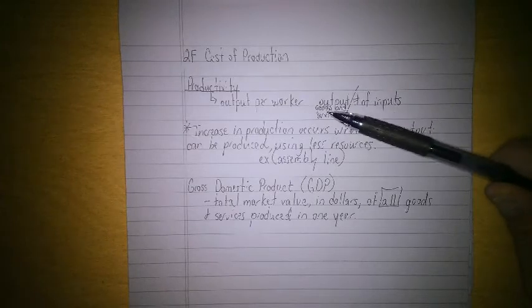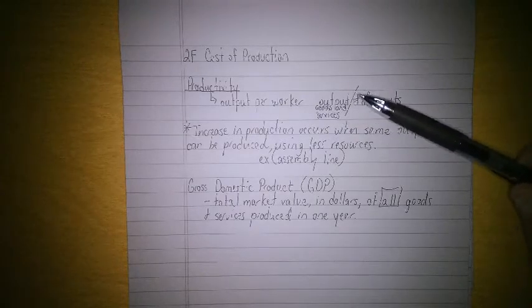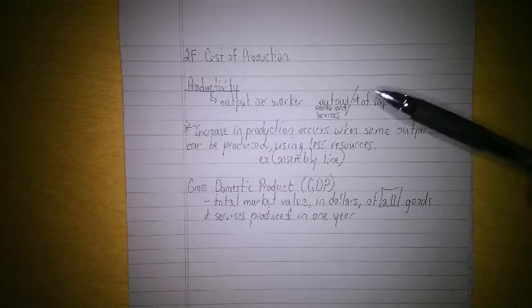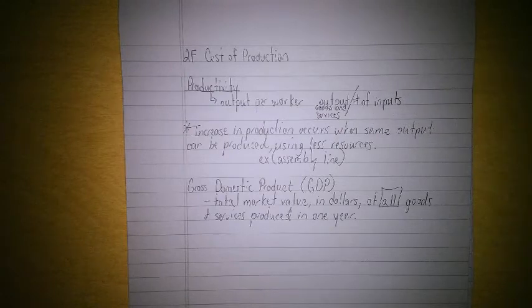Outputs, which are goods and services, divided by the number of inputs. So basically, how much are we putting into something to produce it? That's the concept that we're getting at here. All right? So that is how we find productivity.